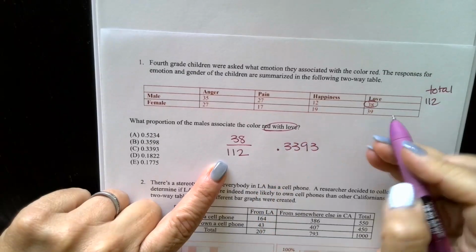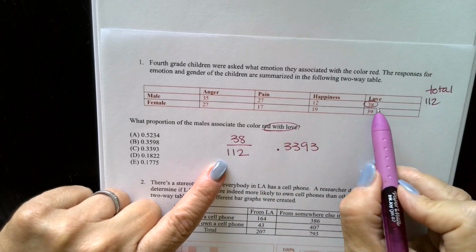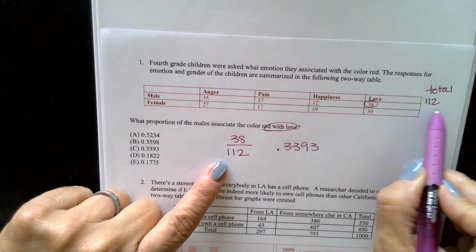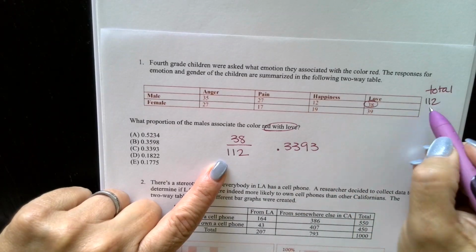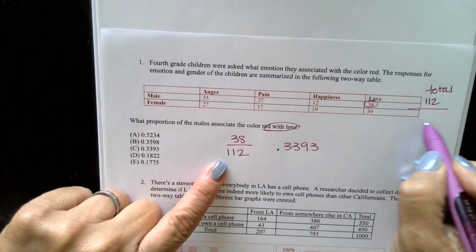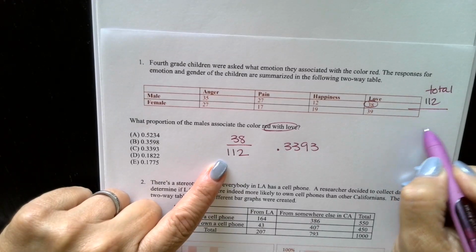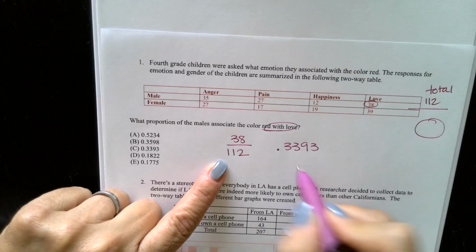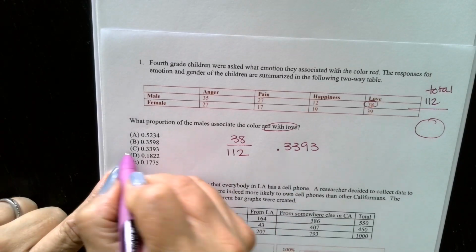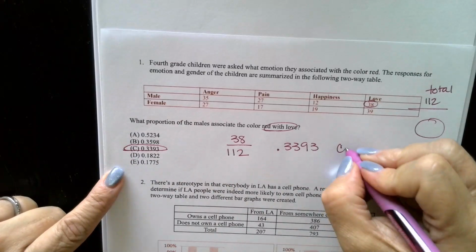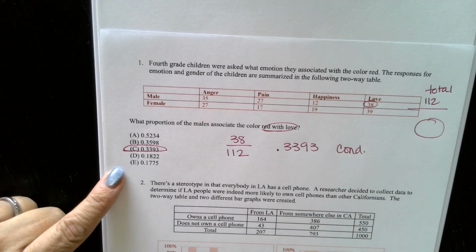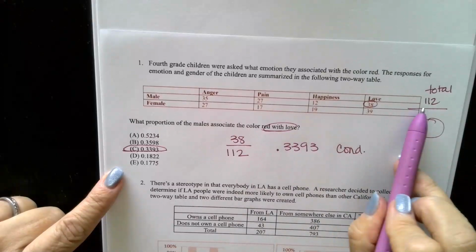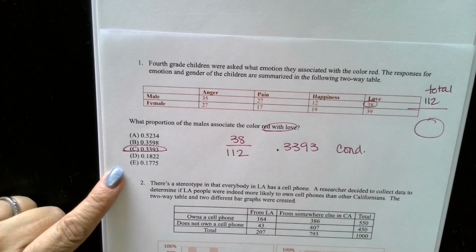0.3393. Now this, it doesn't say this anywhere, but because we're dealing with one row here, the total is just the total of the guys, not the total of everybody. If I added everybody up, I would have a grand total down here. So my value is 0.3393, which is number C. And this would be conditional. This is a conditional probability because it's just in one row. We're just comparing guys. Okay? So let's look at that here.